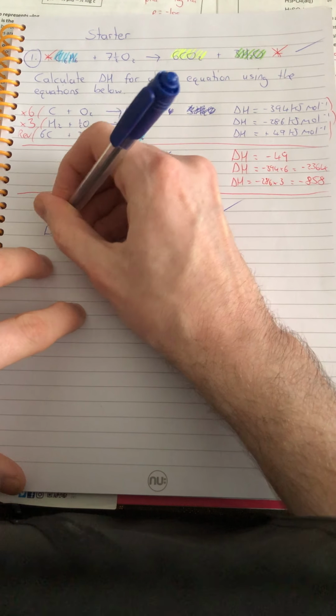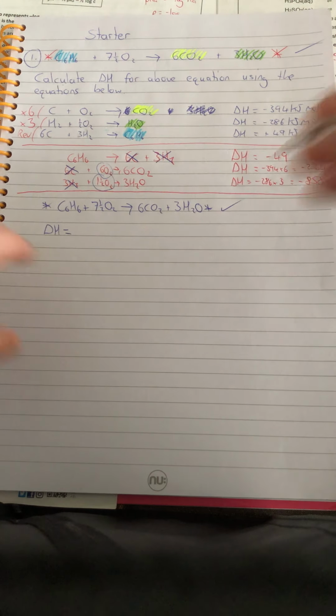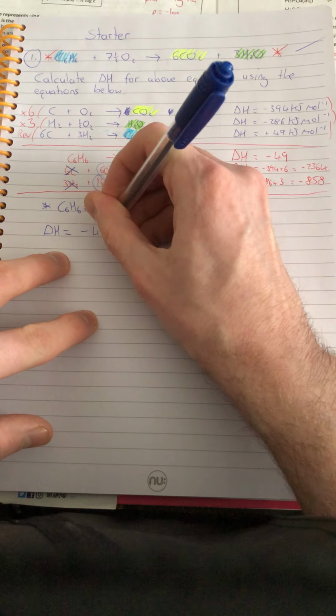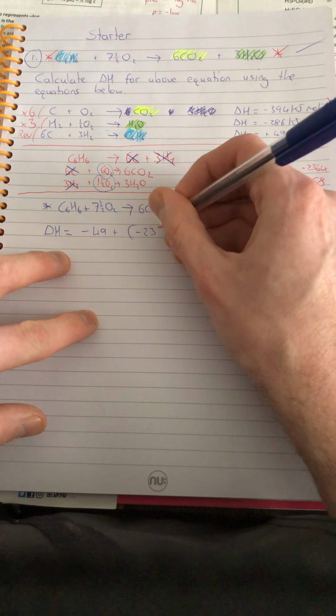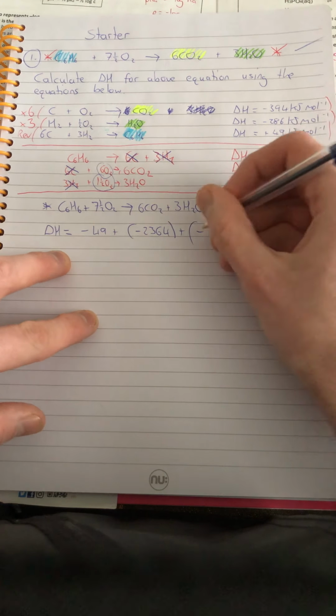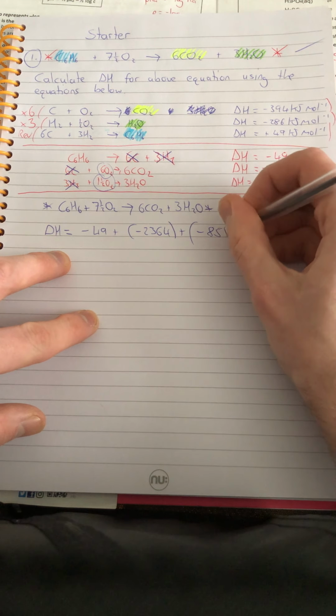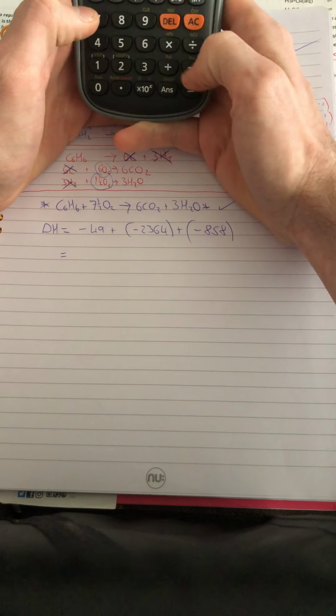All we need to do now is add up all our delta H values. Now remember to add up these delta H values and not them. Okay, it's the new ones that we've manipulated. So that's negative 49, add negative 2,364, add negative 858. Okay, and if we do that in our calculators, yeah, you might want to do this with me.